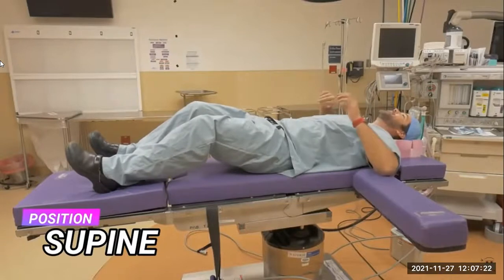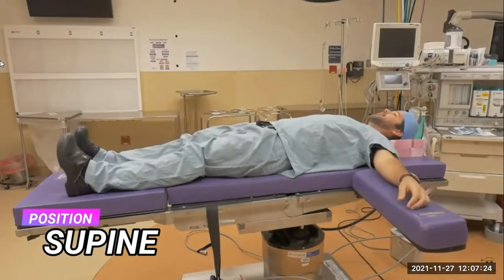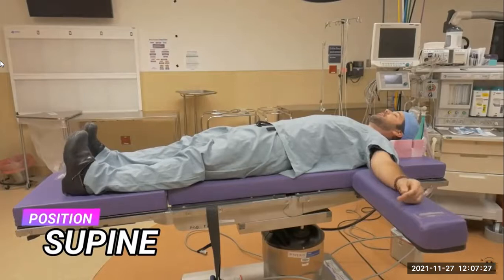Man, this is actually kind of comfortable. I've never actually sat on the OR table before. This is actually pretty comfortable.